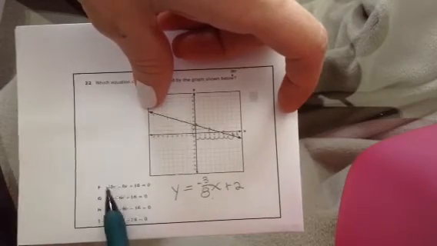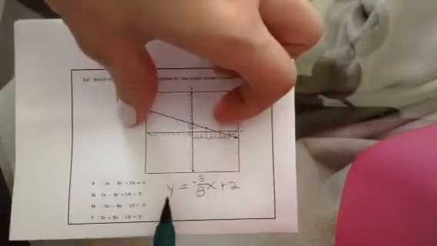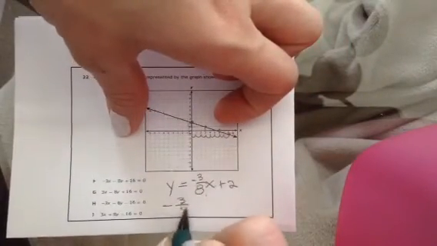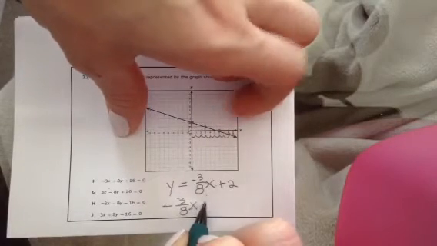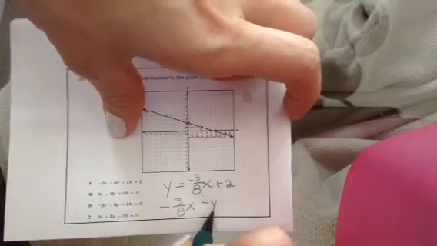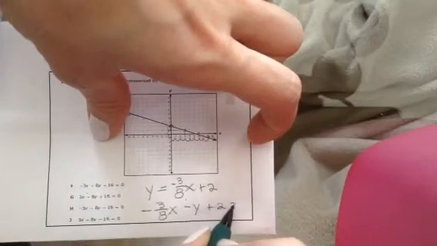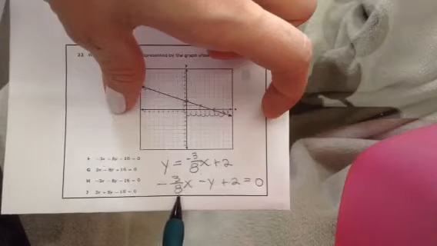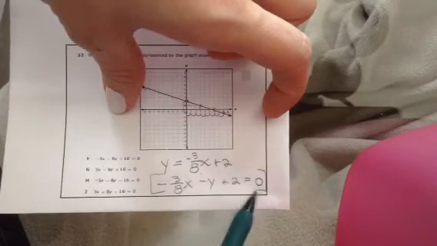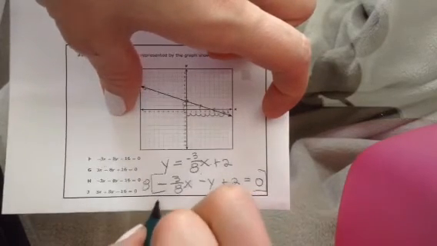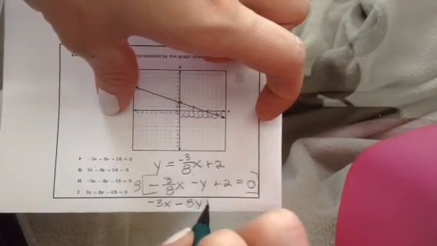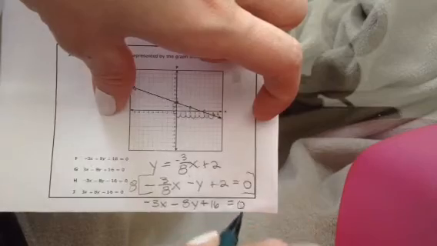So I have my x and y on the same side and my constant. So let's knock that out. I can subtract the y and have everything on the same side. So negative 3 over 8x minus y plus 2 equals 0. Now in order to get rid of this fraction, I have to multiply everything times 8. So that would leave me negative 3x minus 8y plus 16 equals 0.